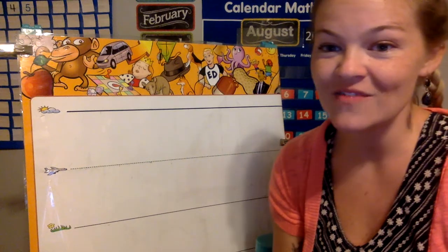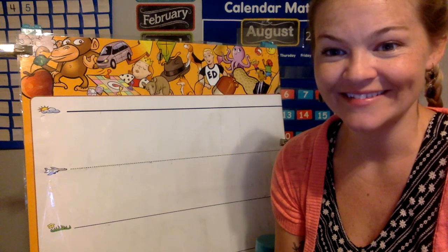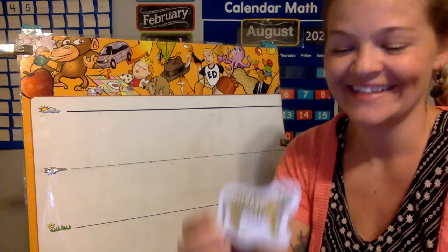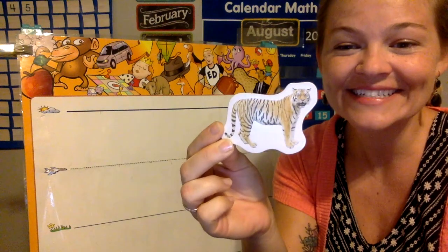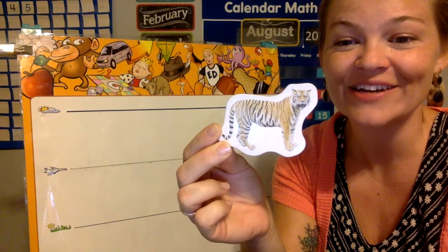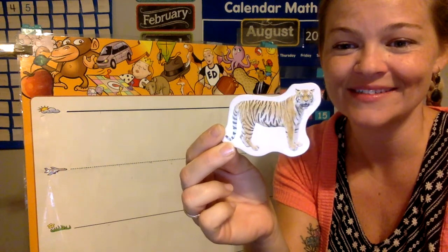Okay, can you think of an animal that lives in Asia, the continent of Asia, and it has stripes? It's a type of cat. And it's a predator. It hunts food and it's a carnivore. It's orange and black. Tiger, tiger starts with the letter T, a T sound.